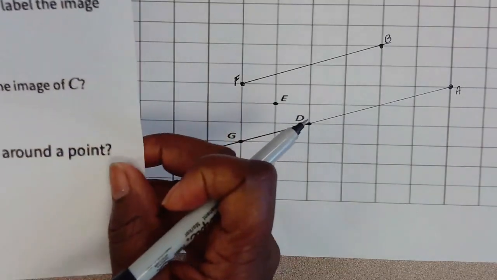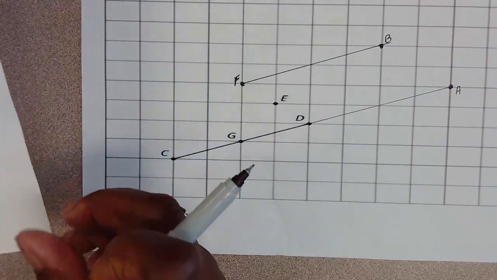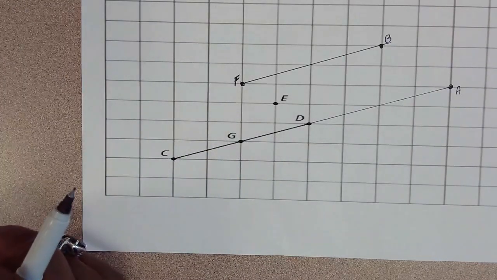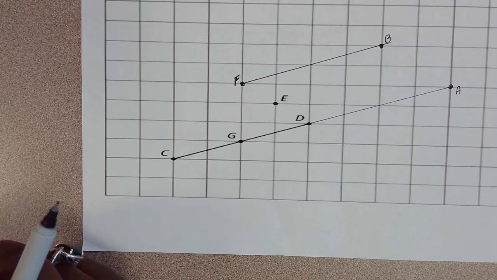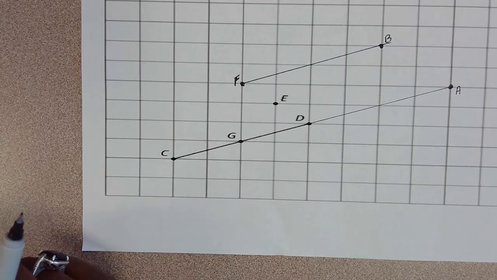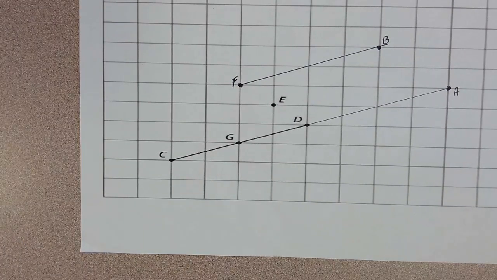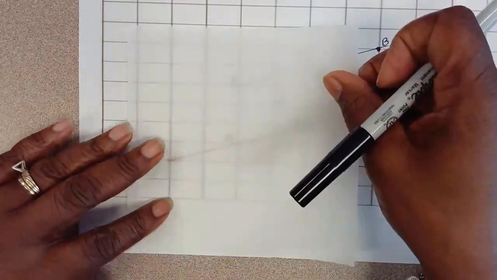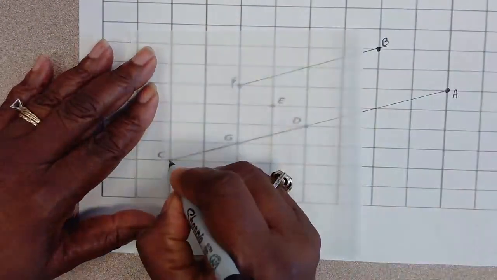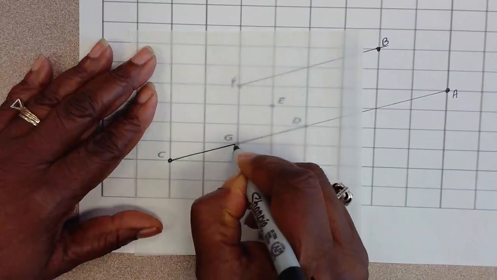Question number 3 says I'm going to rotate segment CD 180 degrees. This time I'm going to rotate it around the midpoint of G. And then it's asking the question, what is the image of C once I do that? So I'm going to take a pad of paper. I'm going to draw my segment CD.